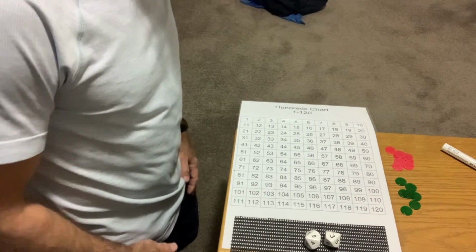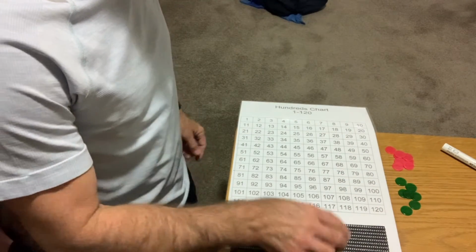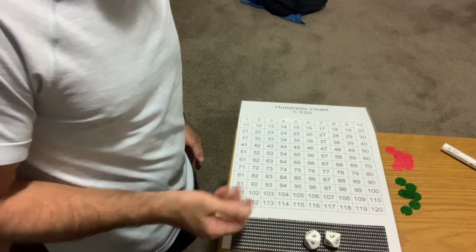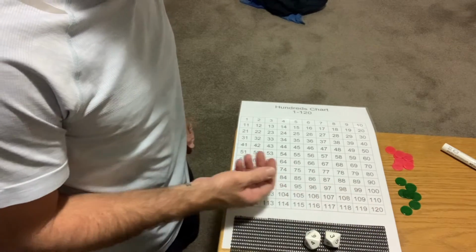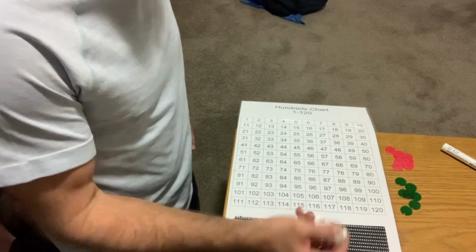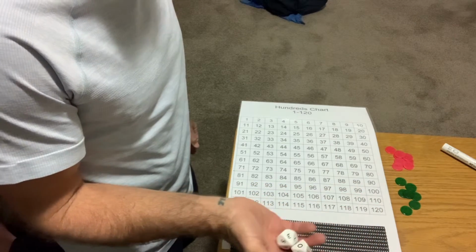Here's what it looks like. Okay, here's how we play Remainders Race. I've got a 120 chart or a 100 chart here. You can use numbers up to 20, numbers to 50, whatever. Got some dice. You can use cards in absence of those.